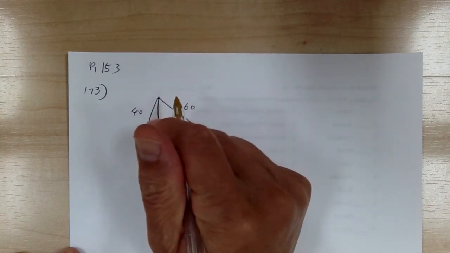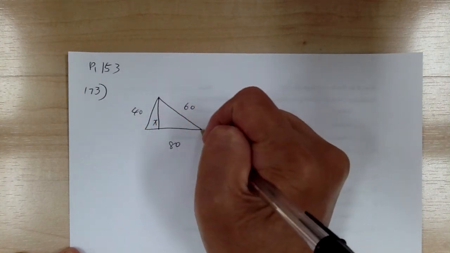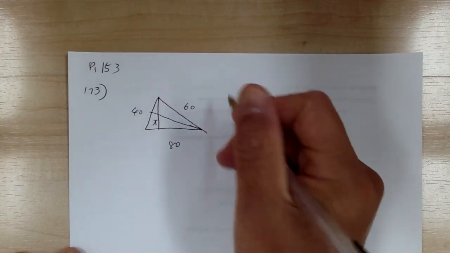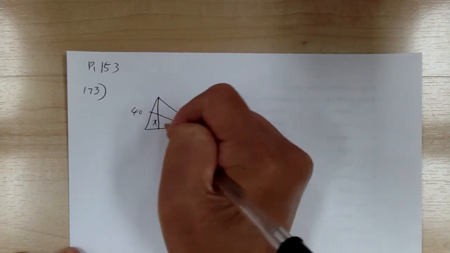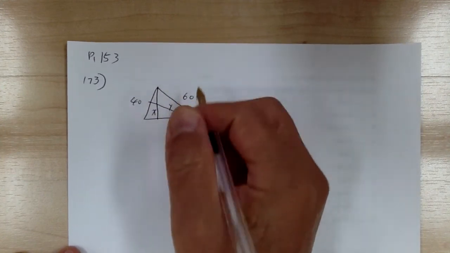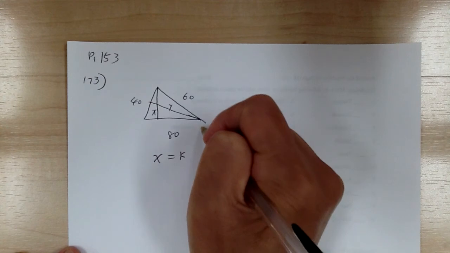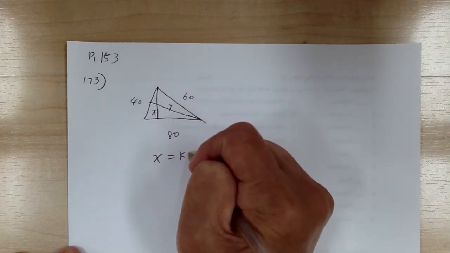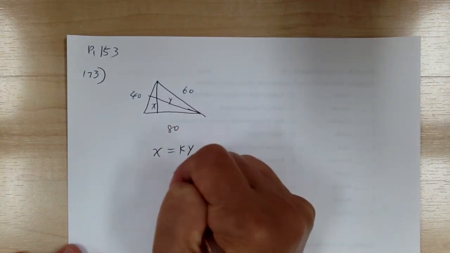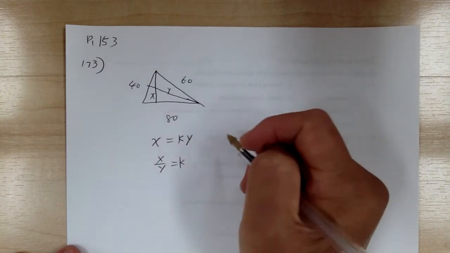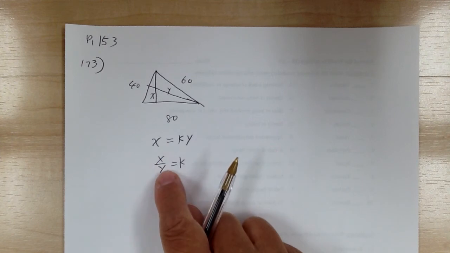Okay, so the shortest altitude is K times the longest altitude. The longest altitude would be this one here. Again, the altitude to the shortest side would be the longest, and the altitude to the longest side would be the shortest. So the shortest altitude equals K times the length of the longest altitude. From here you can see that K equals x over y. Now you're looking for the value of K, so you need to find x and y, right?